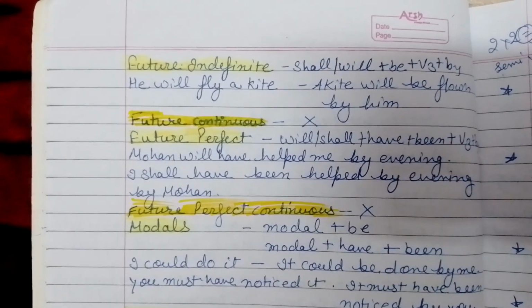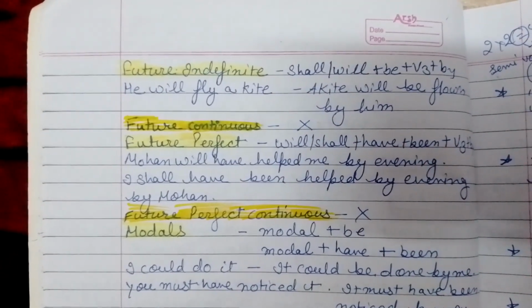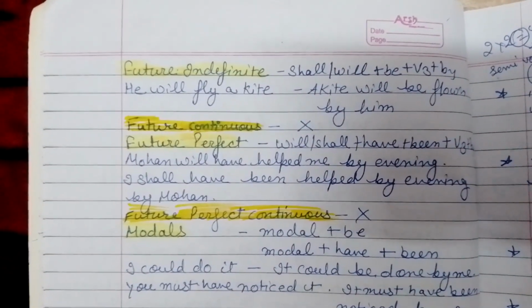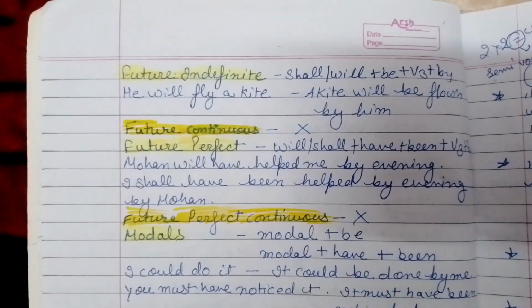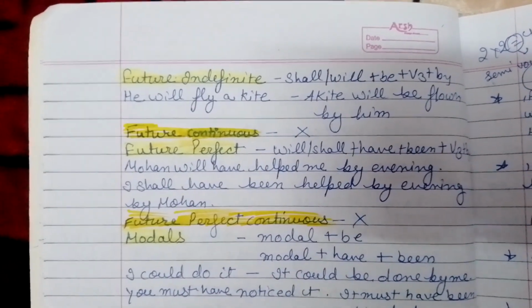So children, I hope you have understood how to make passive forms of these tenses. We'll meet in the next video to make a few more sentences into passive voice.